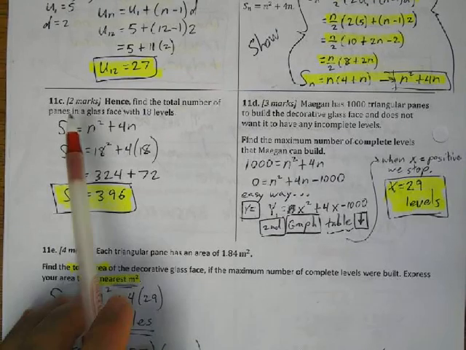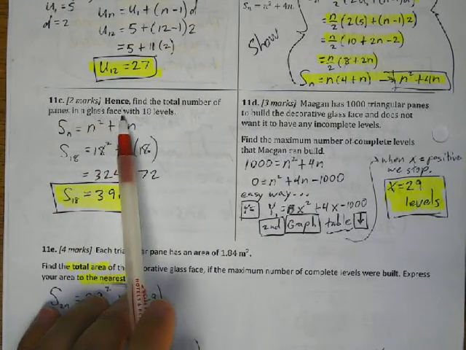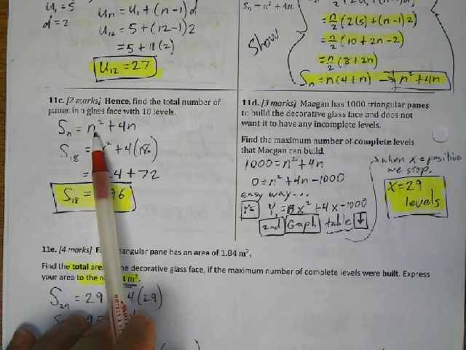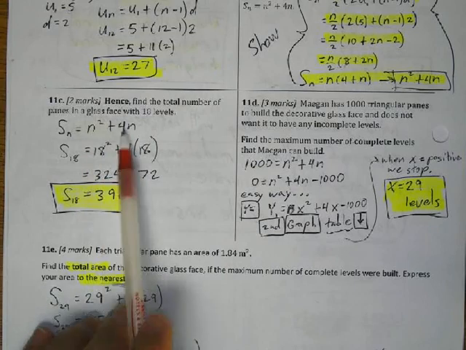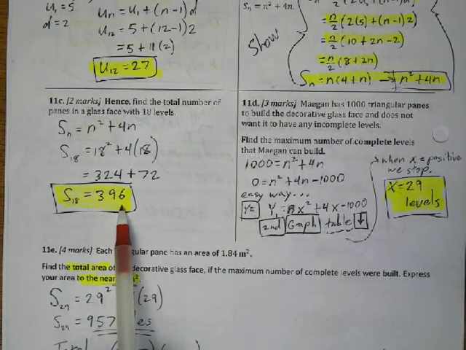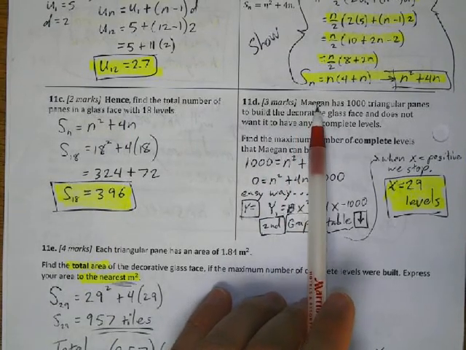Hence, find the total number of panes of glass in the face with 18 levels. So I'm going to replace n with 18, and I can calculate this, and I end up with 396 panes of glass. Okay, next question.